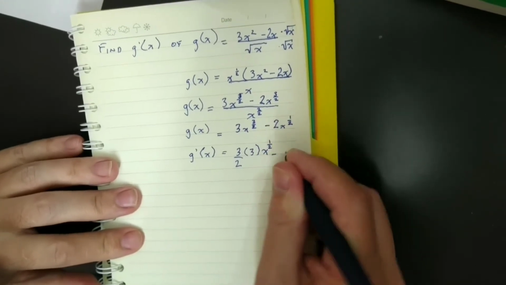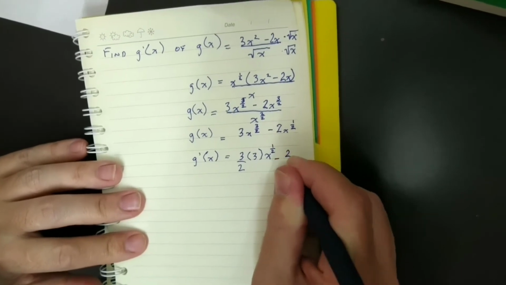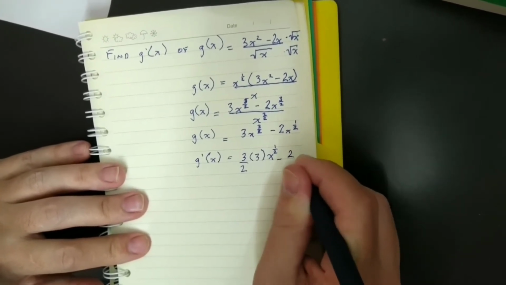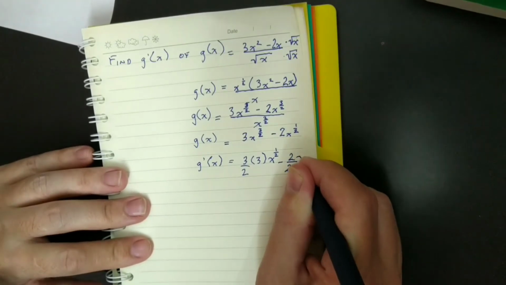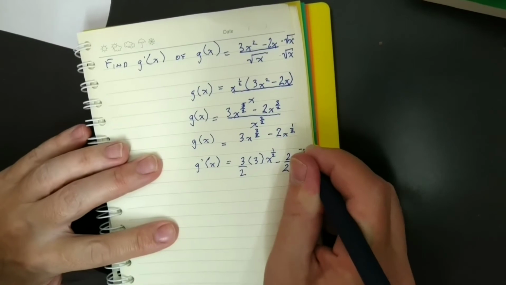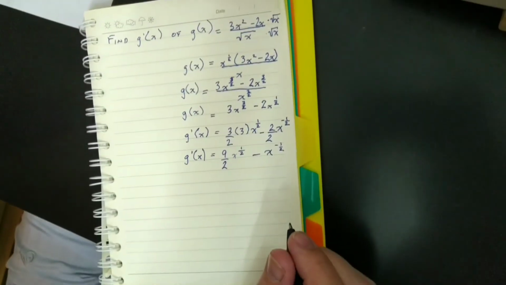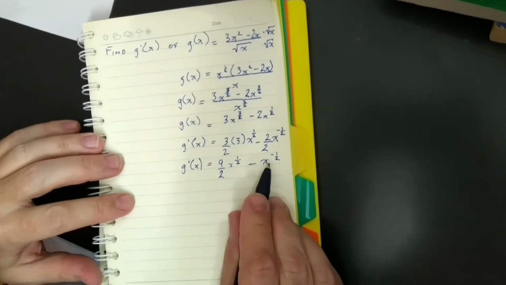Okay, minus, now multiply 1/2 by the 2, times 1/2 is 2/2. Now I'm going to subtract 1, so I'm going to subtract 2/2 from 1/2, and I get negative 1/2. And now here is what I have.